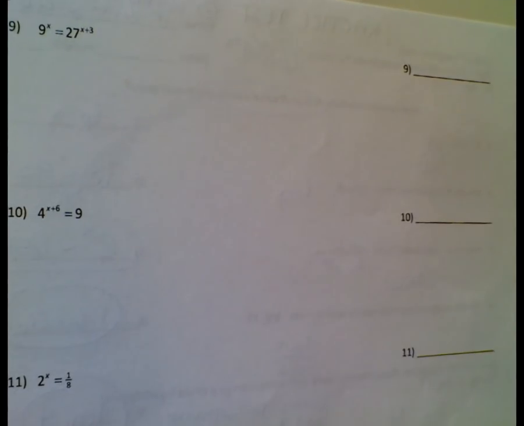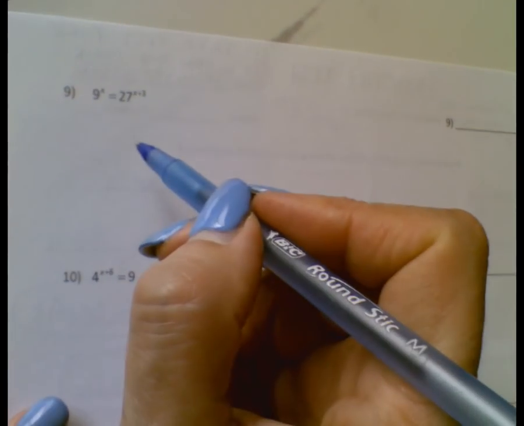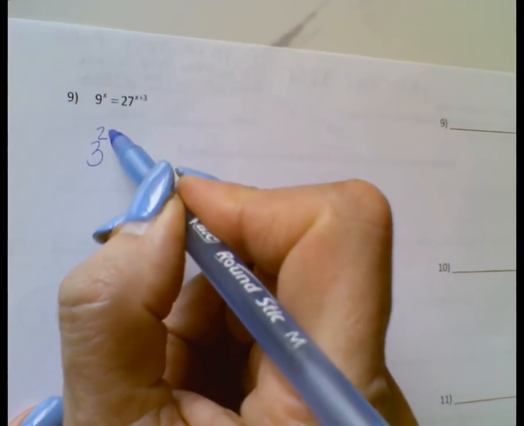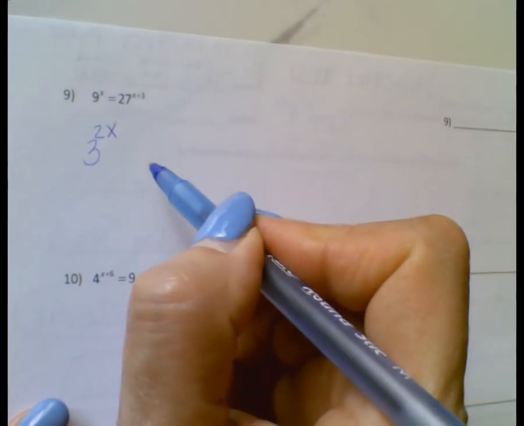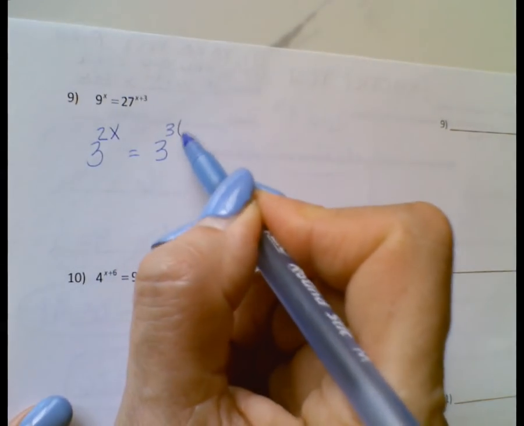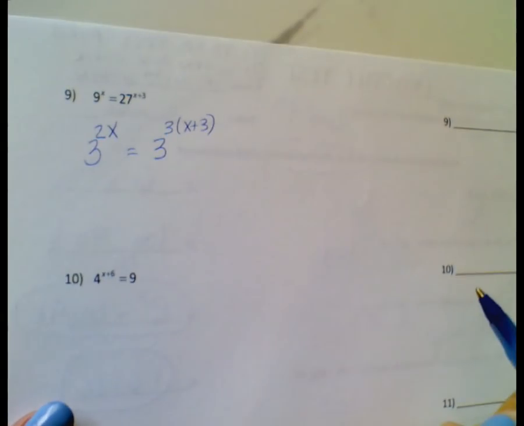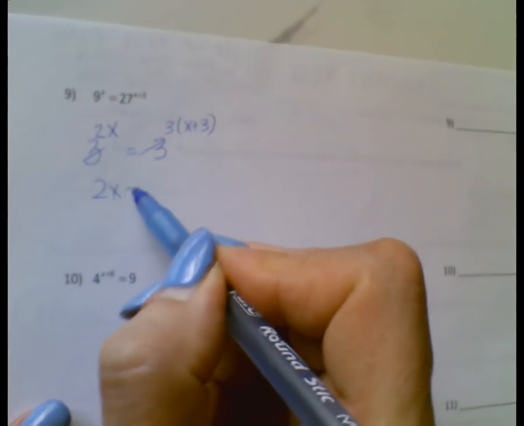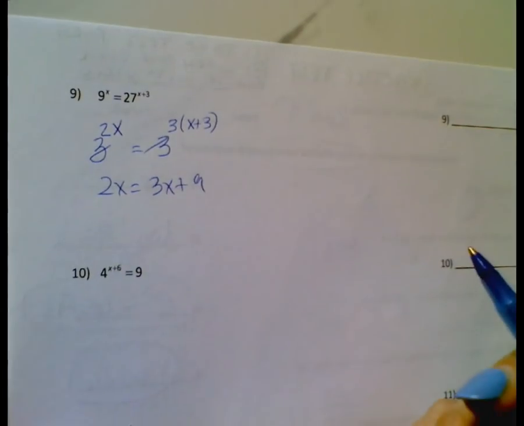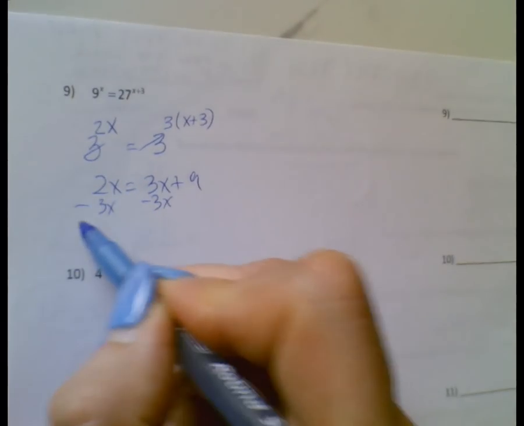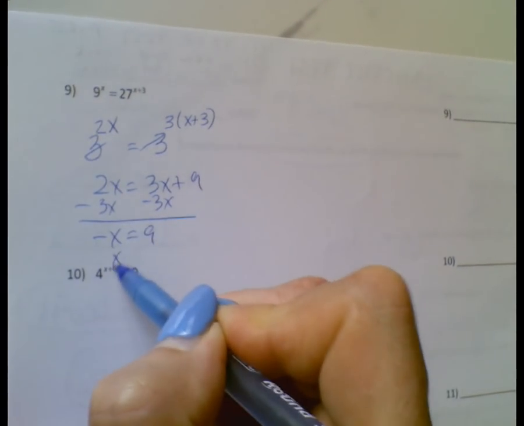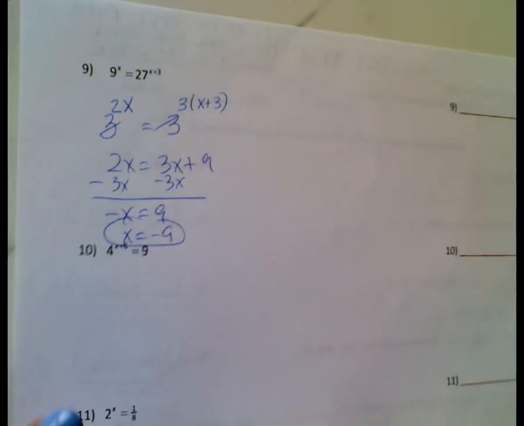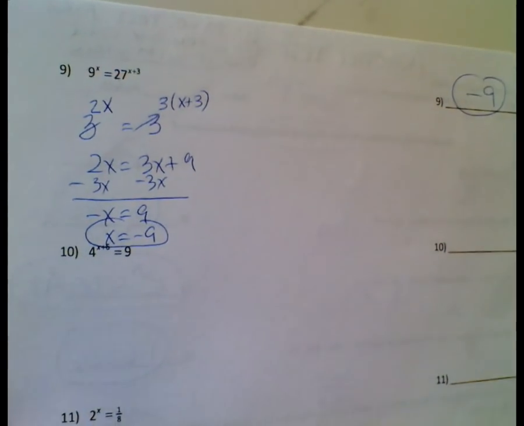All right, let me move the second page out of here. So this one's kind of like that one we just did. You can take the log of both sides, or you can change these both to base 3. Let's try changing these to base 3. So 9 is 3 to the 2nd, and there was already an x, so it's 3 to the 2nd x, equals 3 to the 3rd, and there was already an x plus 3 up there. Cancel the 3's: 2x equals 3x plus 9. Subtract 3x, you get negative x equals 9, and x equals negative 9 if we divide by negative 1. So negative 9 is our answer.